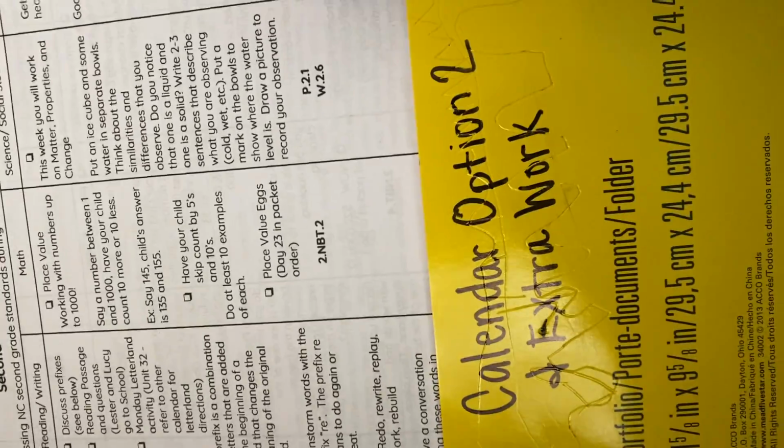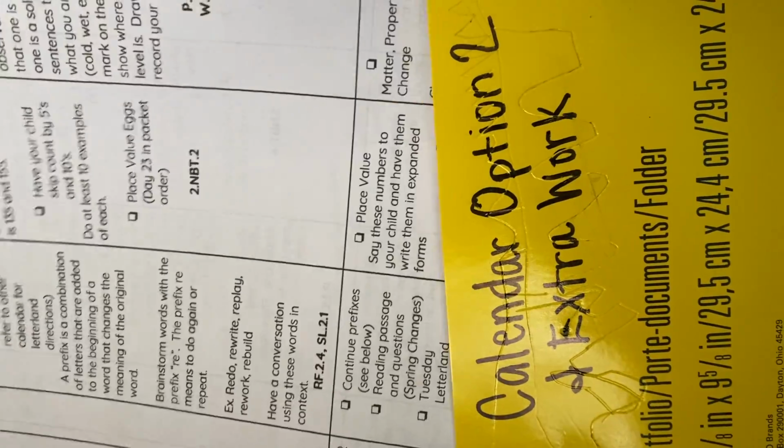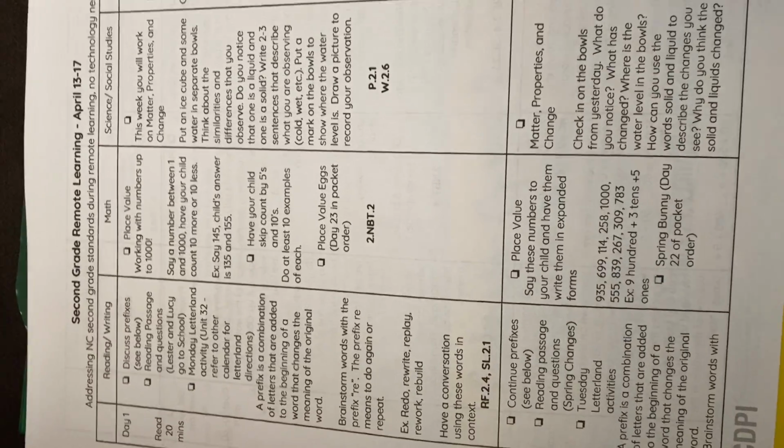I made this video so I can show you this calendar. Now, if you choose to use this other calendar, there is no technology involved. I thought I would give you this option in case you don't have technology available, or if you feel like this is too much, because kids should be working 1 to 2 hours every day on their work.